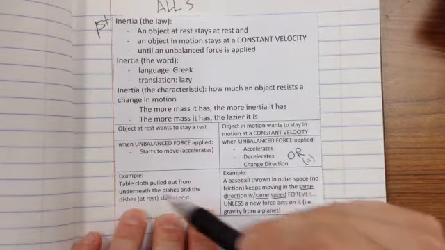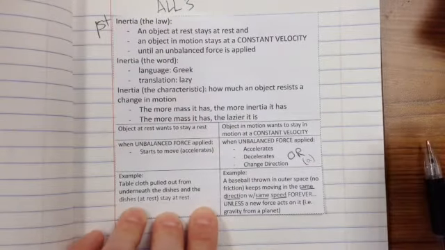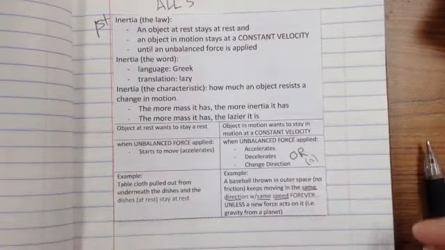Okay, so there we go. Wow, Newton's first law, inertia. Go ahead and get that glued in.